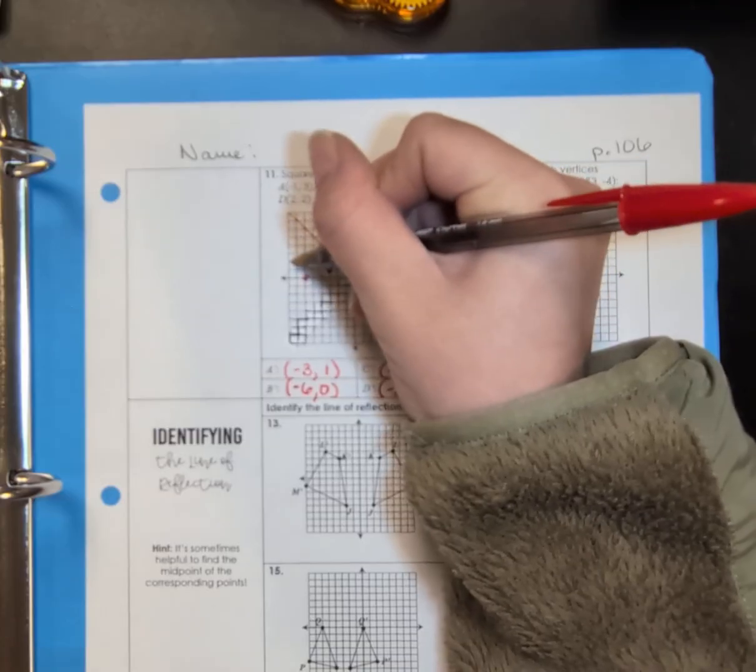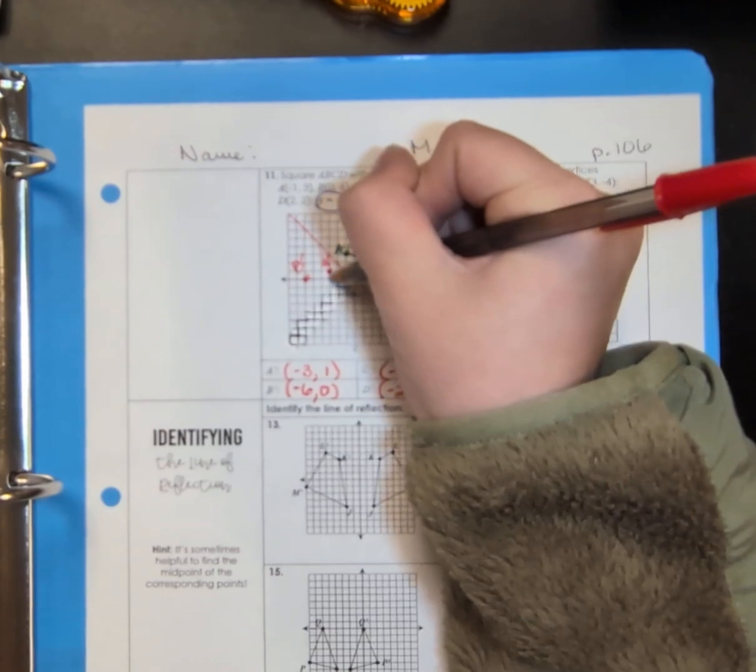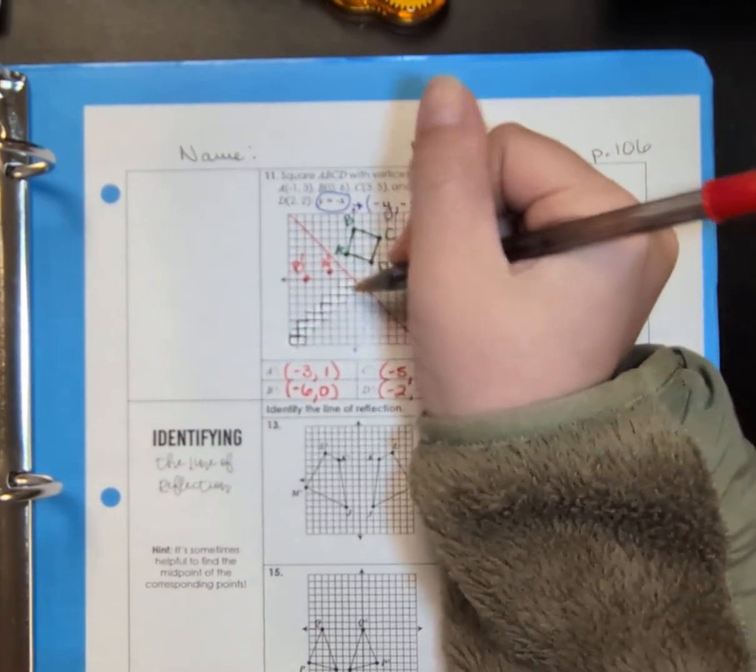Yeah, flip the coordinates. If it's 1 and 3, or negative 1 and 3, negative.